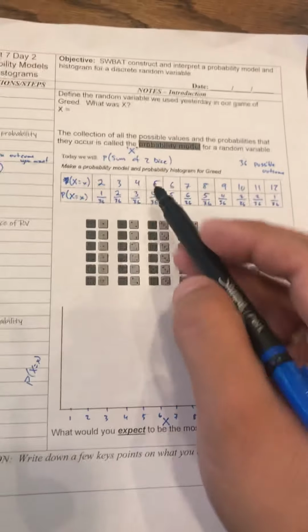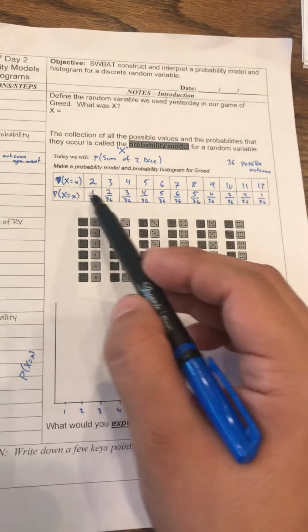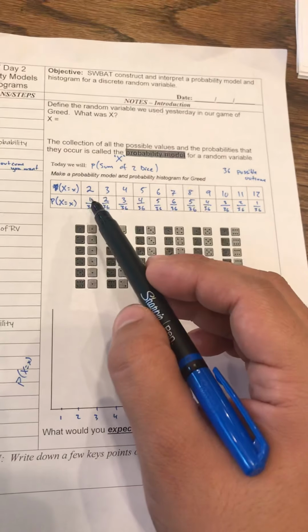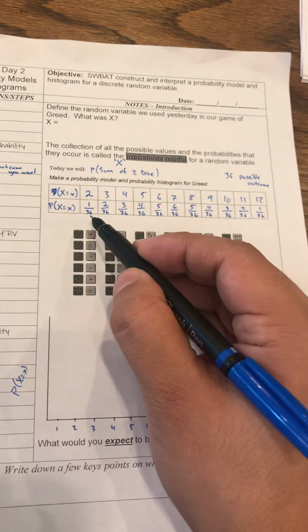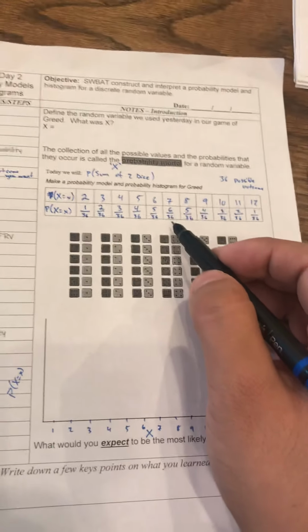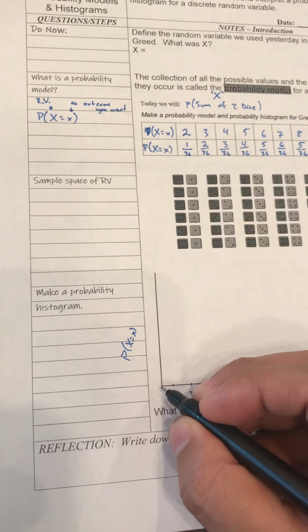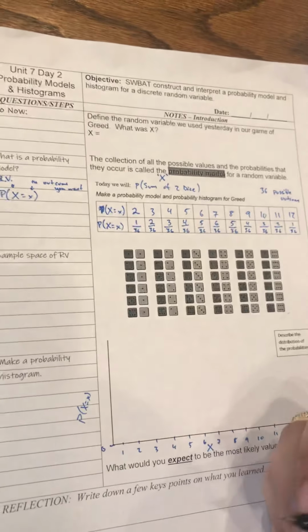So remember, all of these are out of 36. If we can see here, the smallest one is 1 out of 36. The biggest one is 6 out of 36, and it starts decreasing. So let's put that in our chart. So that's 0.